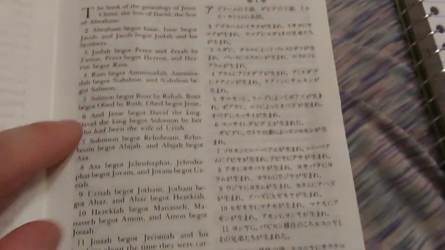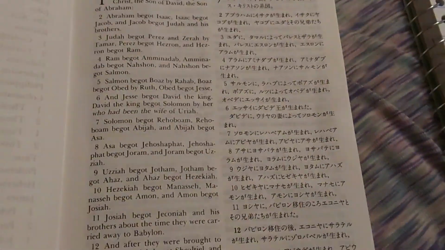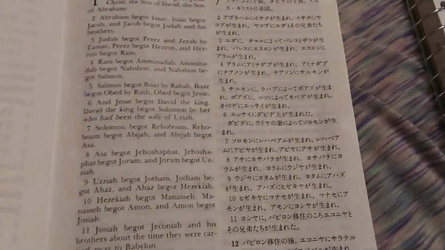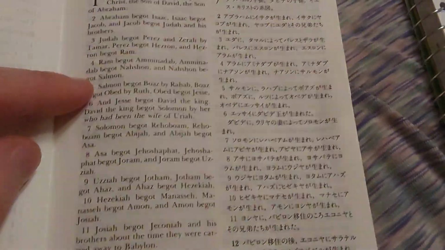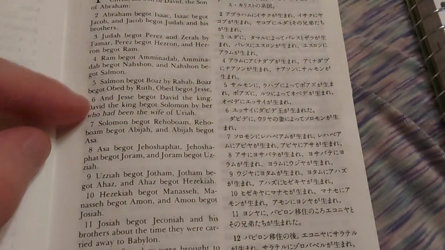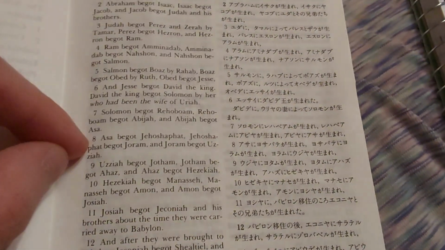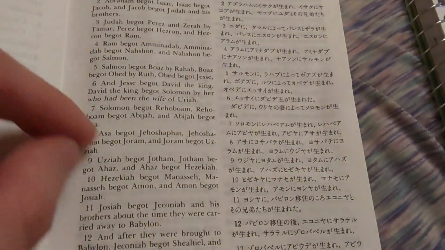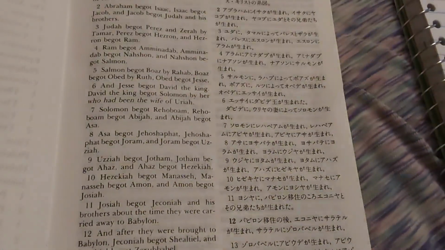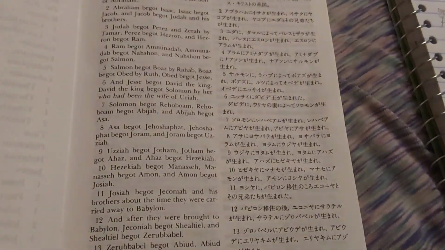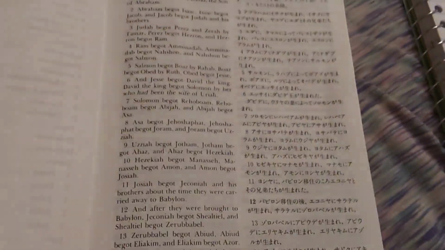So something's interesting here in the genealogy in Matthew. In verse 8, 3 generations are skipped. It goes from Joram directly to Uzziah. There are actually 3 generations in between. That's Ahaziah, Joash, and Amaziah.